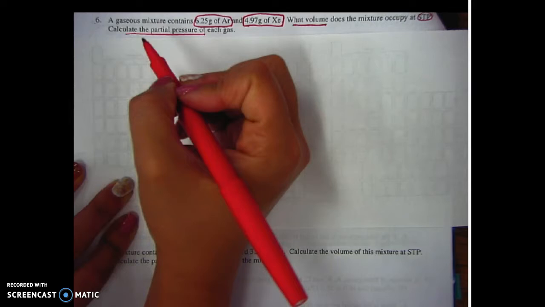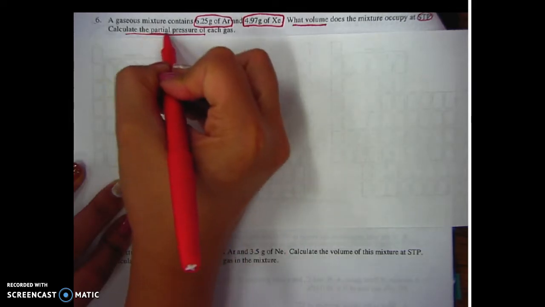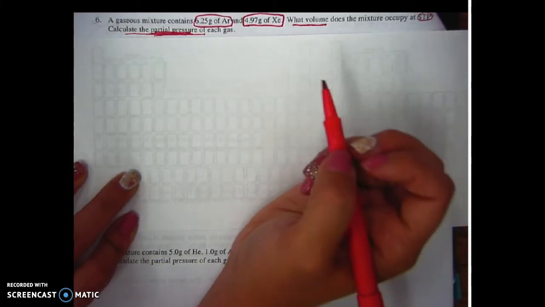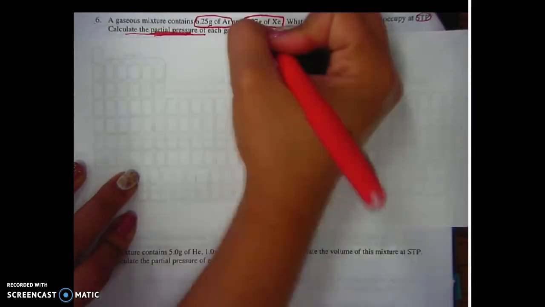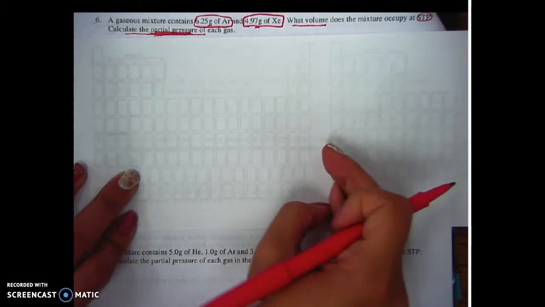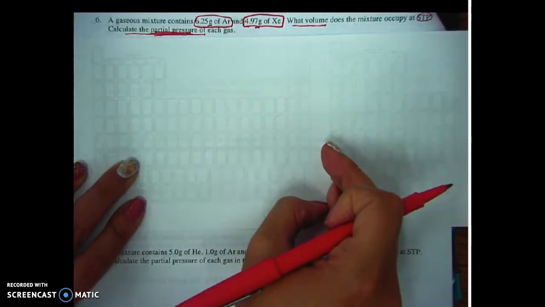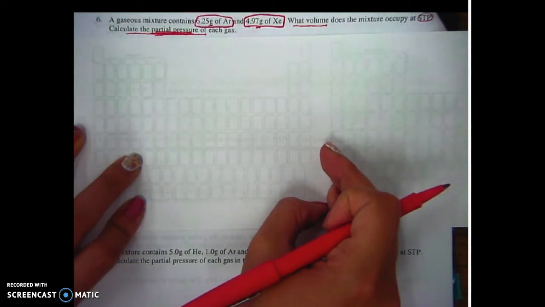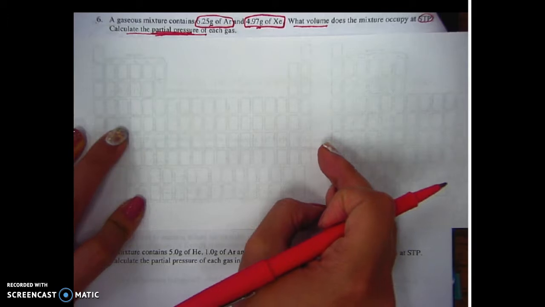So the key hint that you guys want to utilize here is that you're solving for partial pressure and you're looking for volume as well. But whenever you're given grams like this of a gas, that's pretty much useless for us. You want to change it right away over into moles of the gas. So you could employ the law that you guys learned in your notes. So let's do that really quickly.